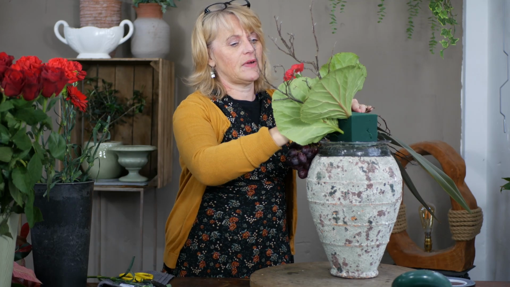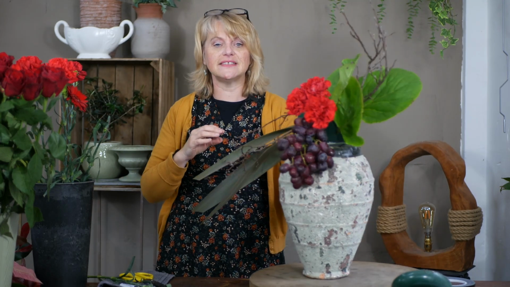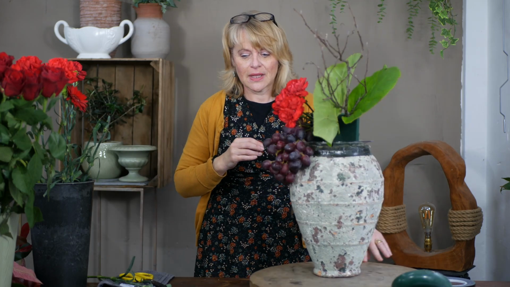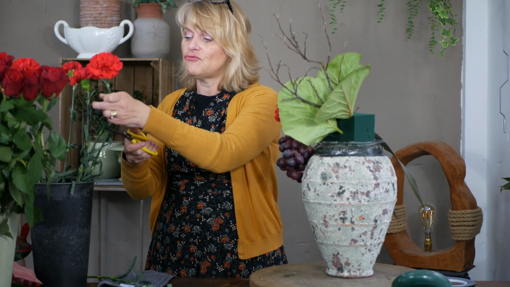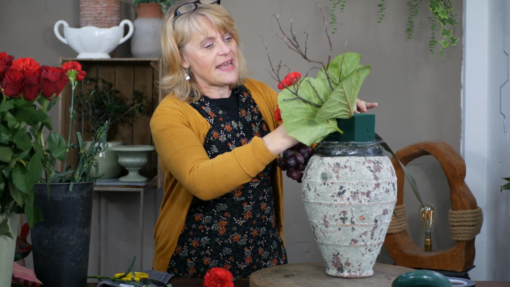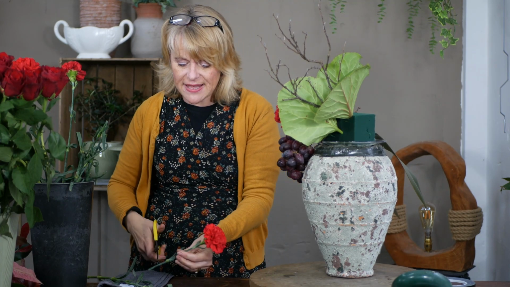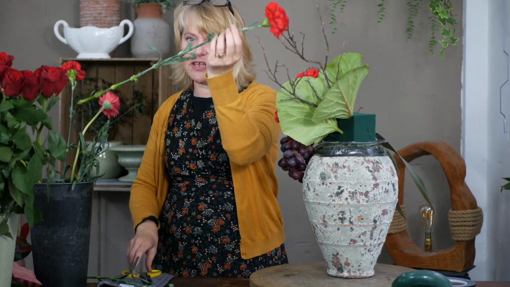So far, I've just got 3 in. And the aim is that that looks like one big flower rather than 3 individual heads. So nice bit of drama happening there. Beautiful, beautiful colour. Now my grapes match really well with my container because I've got some reddish purple colours going on in the base. But my red carnations are probably a bit too vibrant for my container. But never mind, it's still going to be a beautiful arrangement.